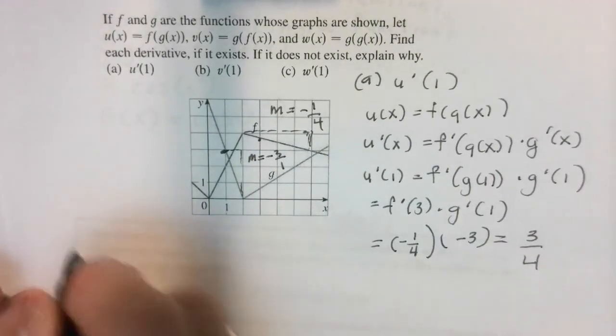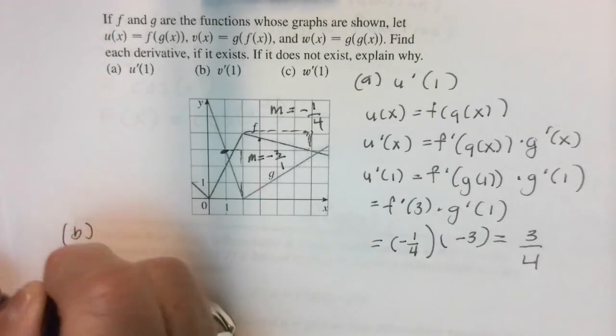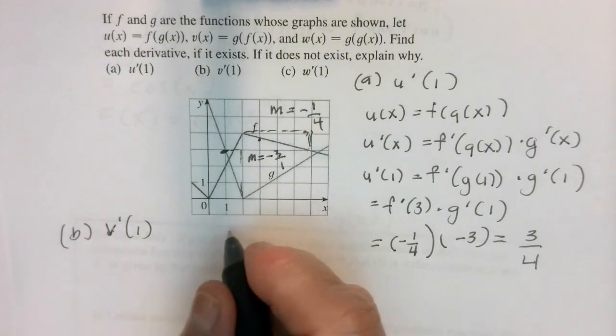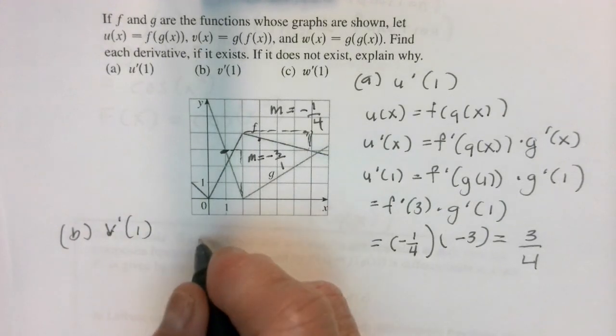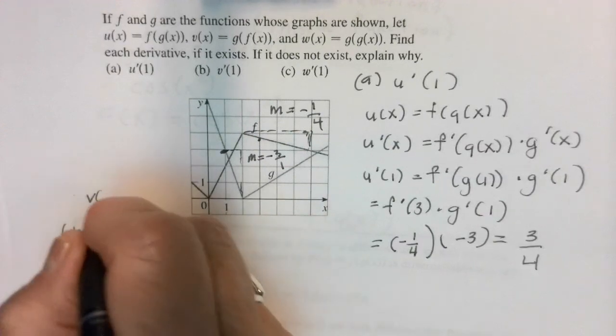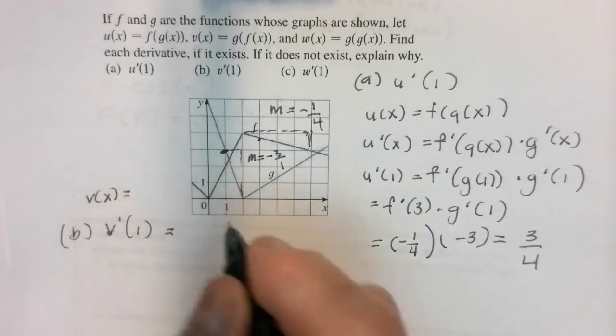We can do b, which is v prime of 1. So it's going to equal, oh, and v is g of f of x.